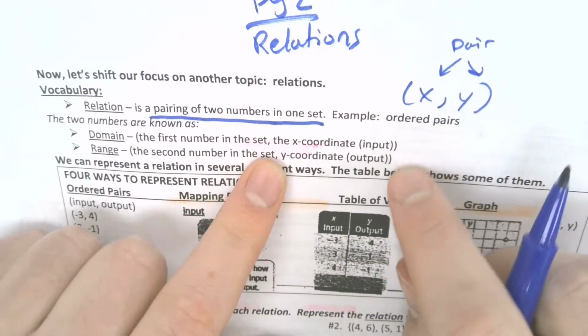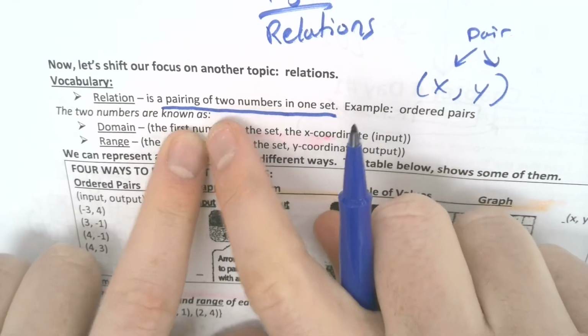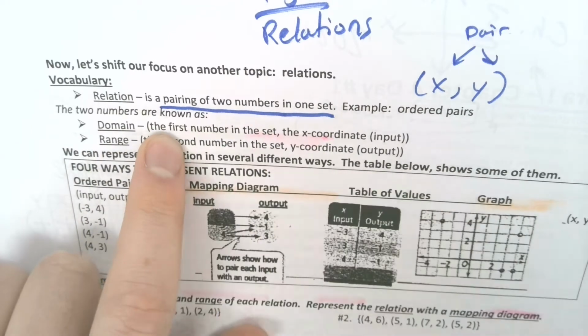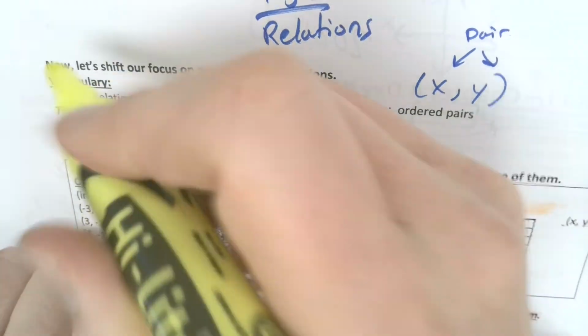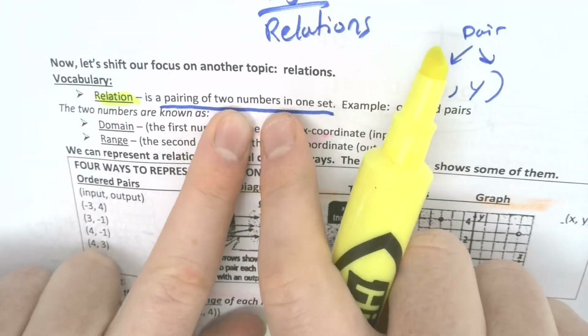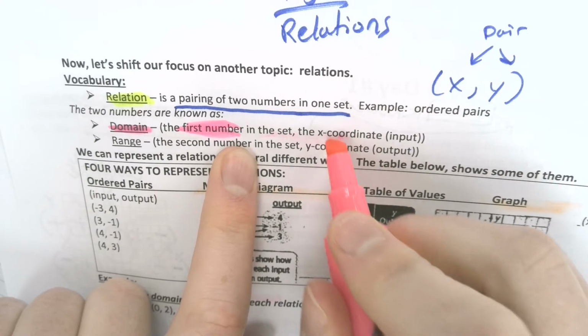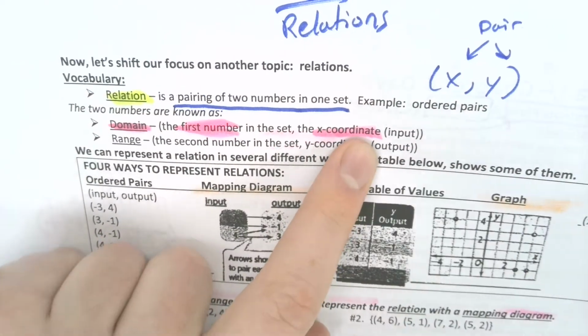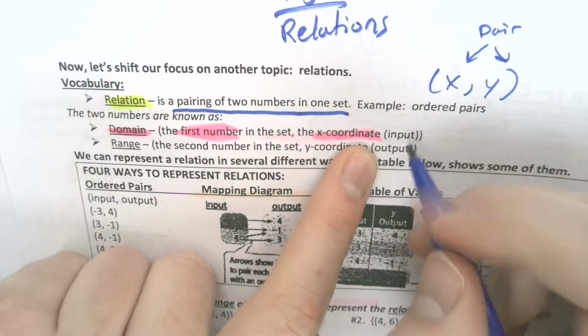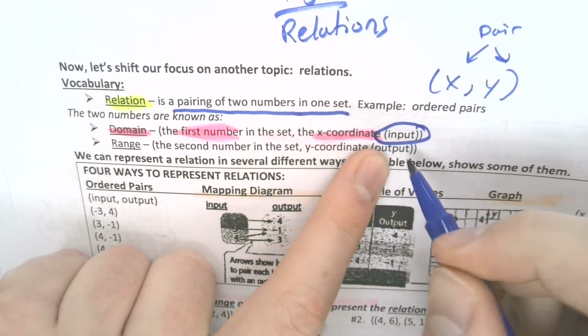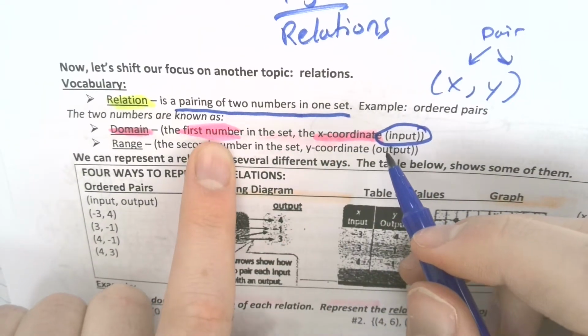So two numbers put together into one set. I like that. Okay. So now the two numbers are known as, the first one is the domain. The domain is the first number, aka the x coordinate, and sometimes, big word here, we call it the input. So domain is the first number.